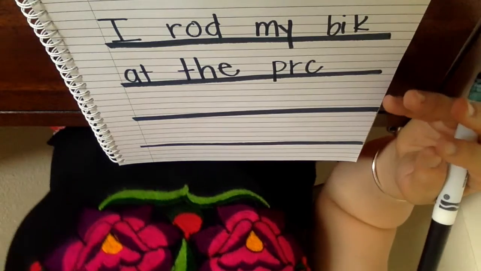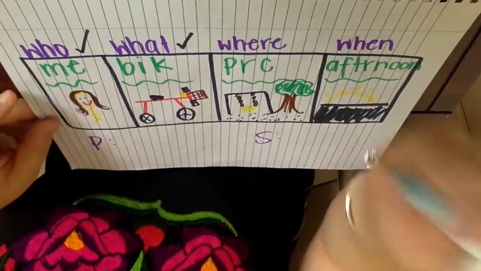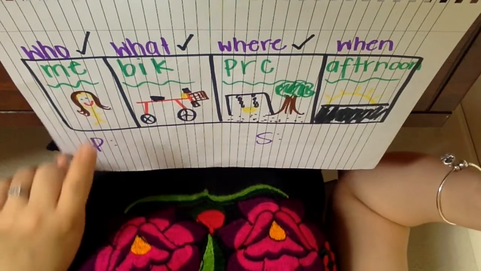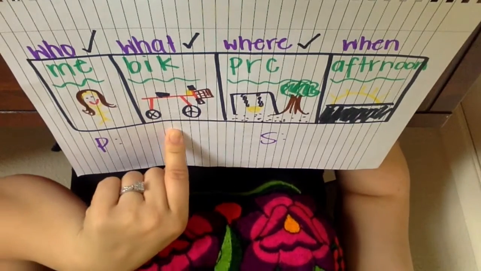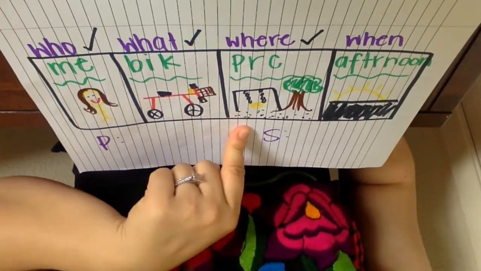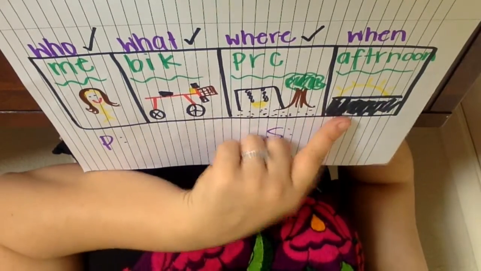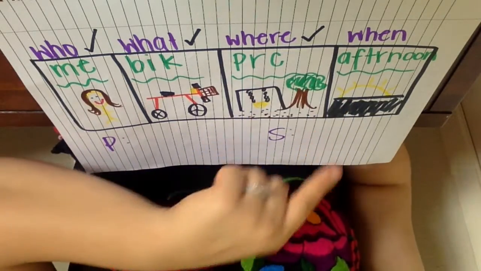And then we are at our last square. So I want to give this one a check mark to show that we're done. We already wrote the me, so we included me by saying I. We talked about what we did with our bike. We talked about where we rode our bike. And now we need to talk about when did we ride our bike at the park. Okay, so we are going to write in the afternoon.